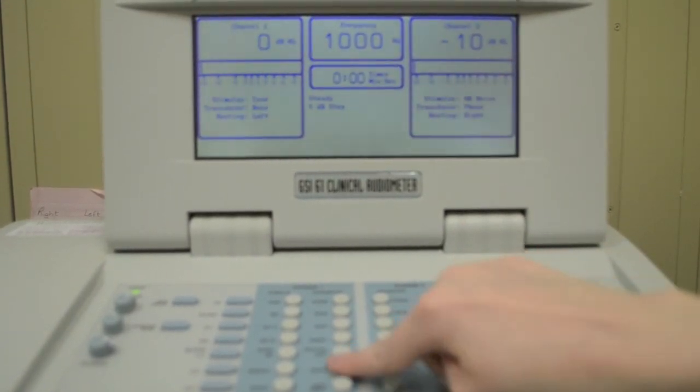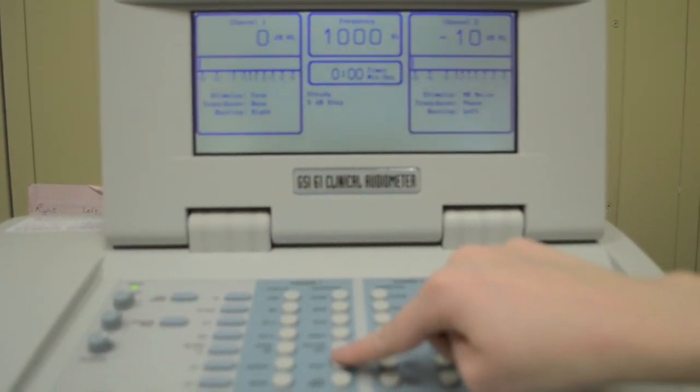Now, let's go through our step-by-step instructions for each part of our test.